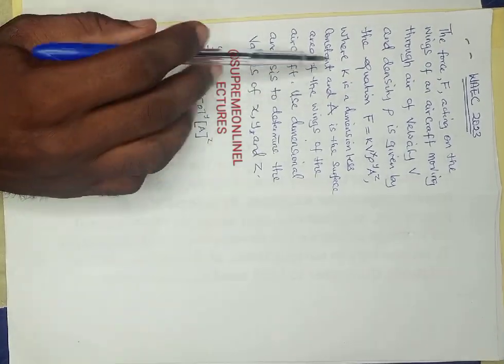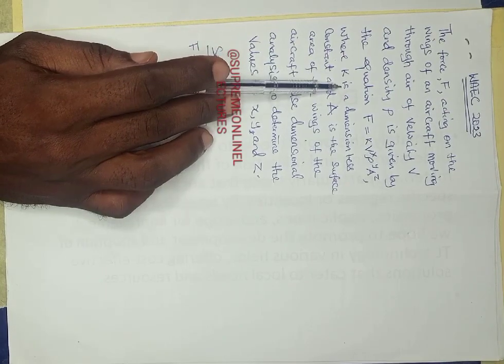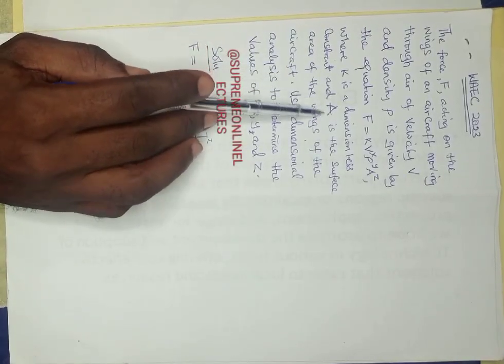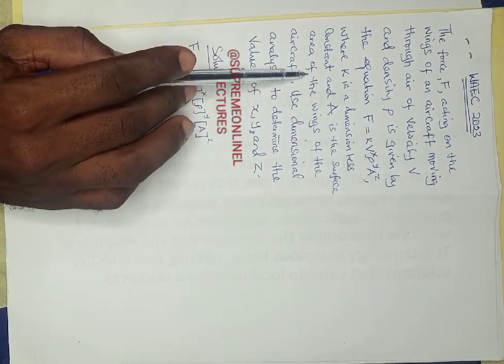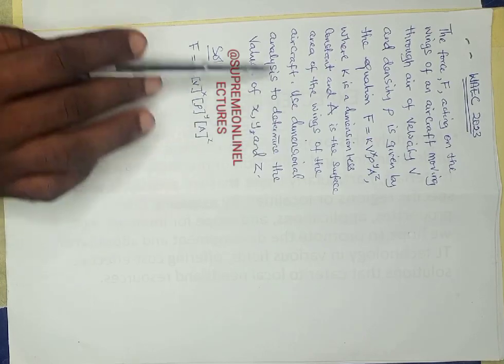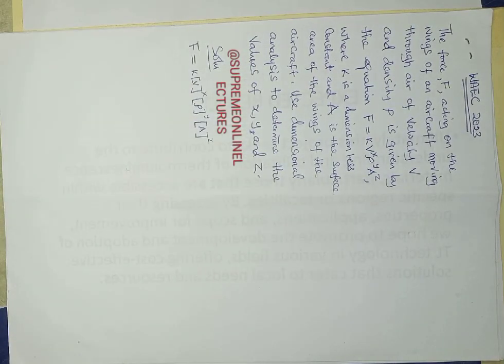where k is a dimensionless constant and A is the surface area of the wings of the aircraft. Use dimensional analysis to determine the values of x, y and z.